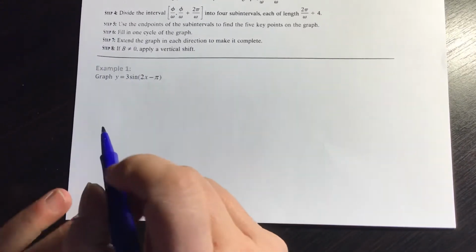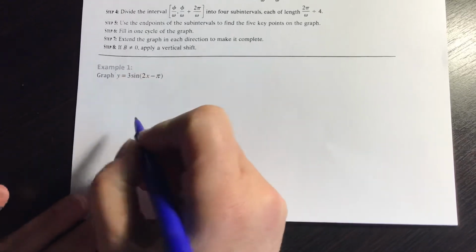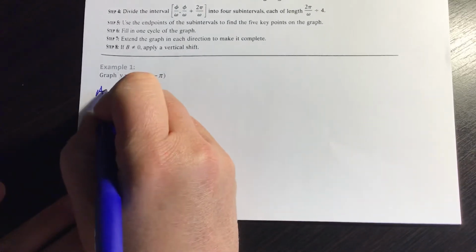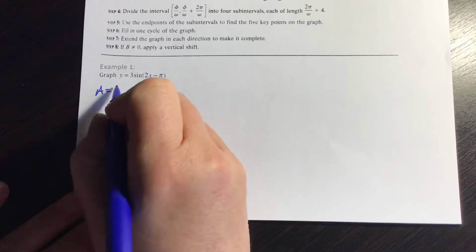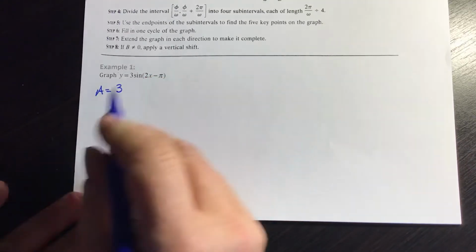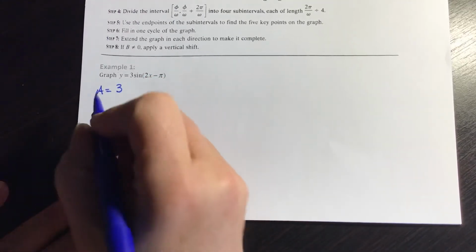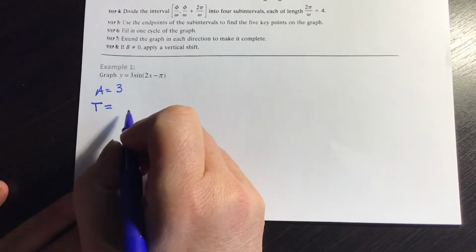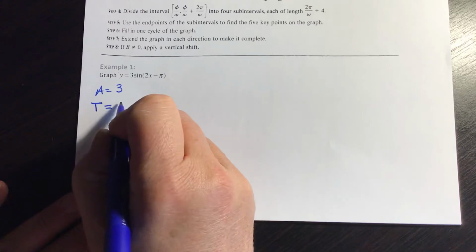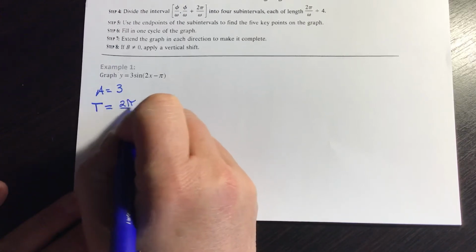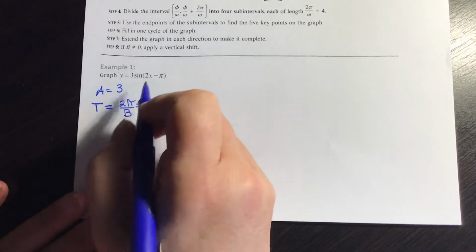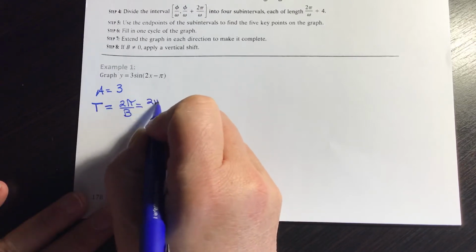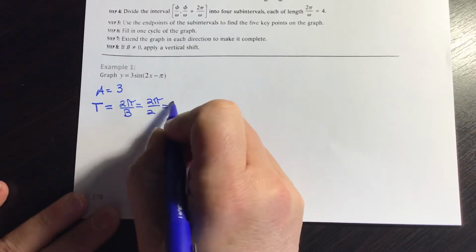So as we've been doing, first thing we do is define the amplitude. And the amplitude in this graph would be 3. It's a sine function. Our period, or the length that it takes to do one cycle, is still 2 pi over b. In this case, it's 2 pi over 2, or just pi.